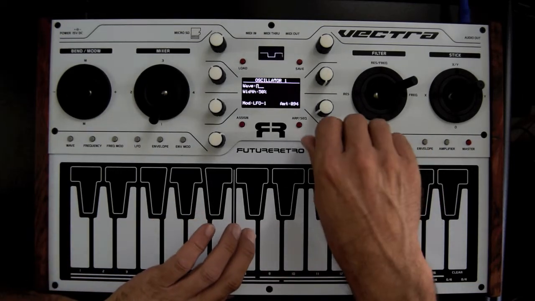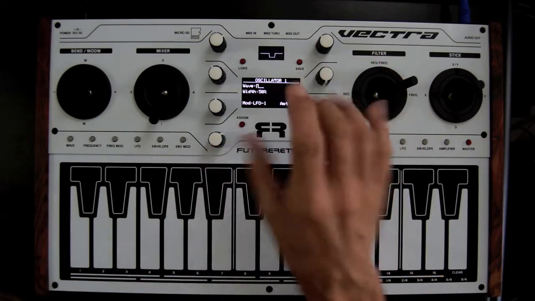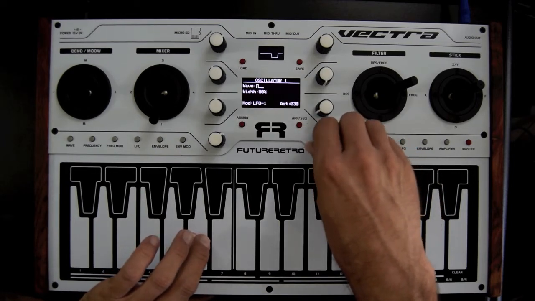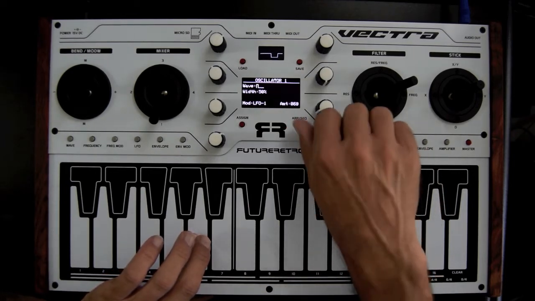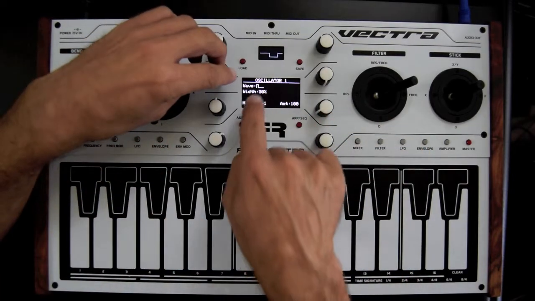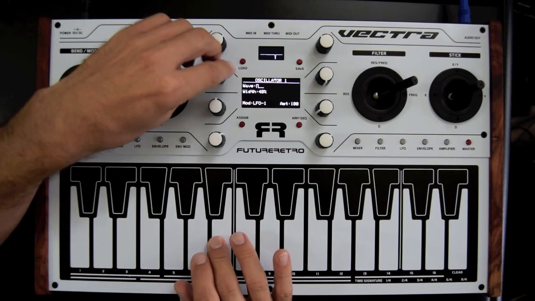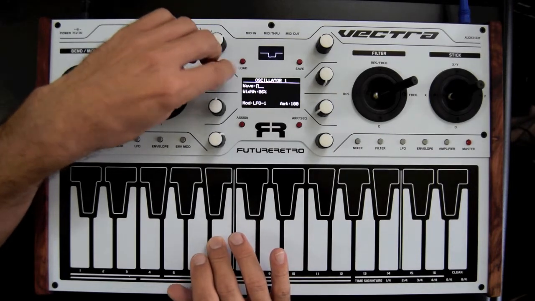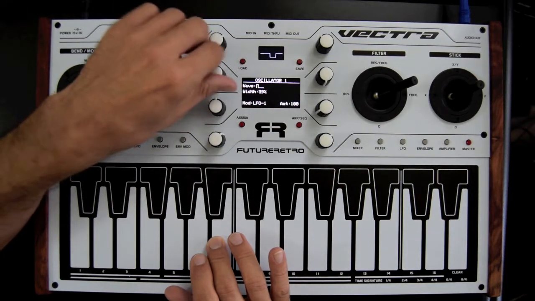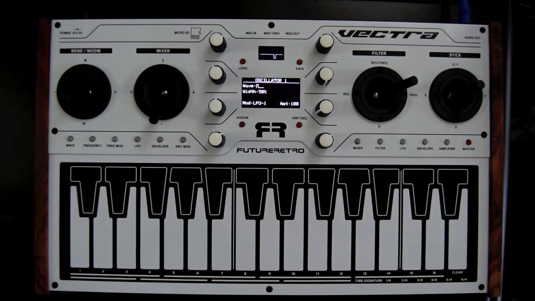And if we adjust this mod amount down, we can see we are restricting the amount of pulse width modulation that's happening there. And we could also adjust the initial pulse width to shift that into a different range. Alright, so again, just press the width, we get out to 50%.